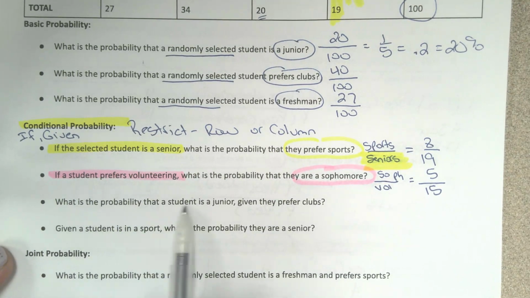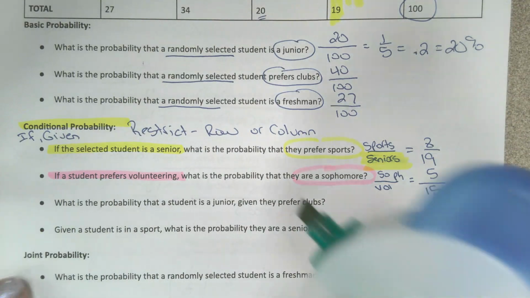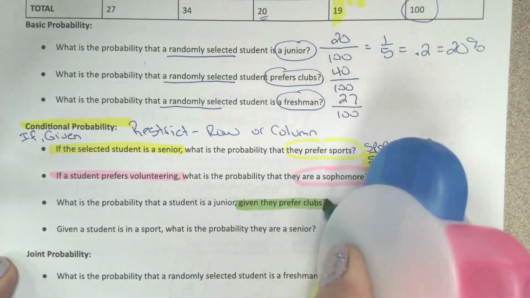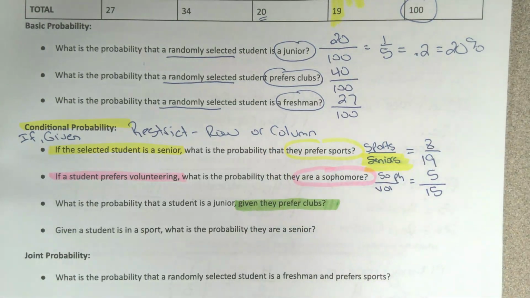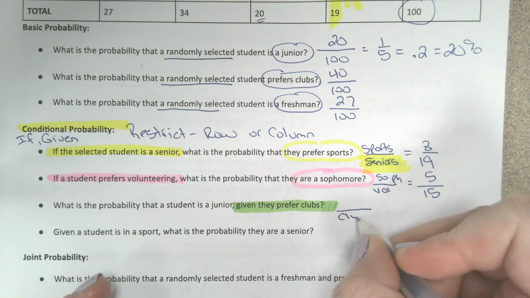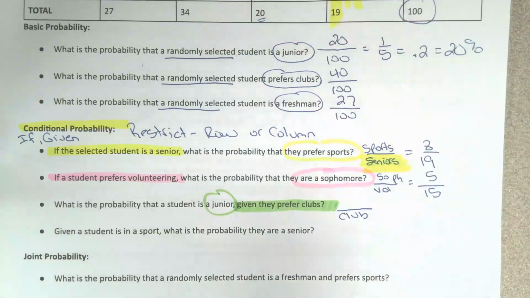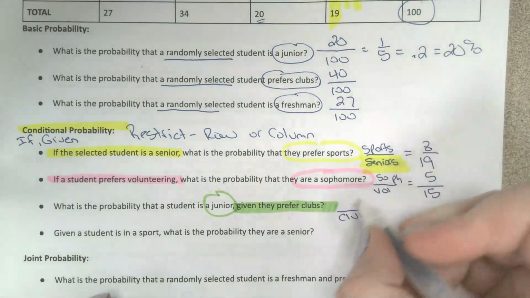What's the probability that a student is a junior given they prefer clubs? All right, so I see the word given. It comes in the second half of the sentence. That's okay. Sometimes it will. So my denominator is that they prefer clubs, and the numerator is junior.